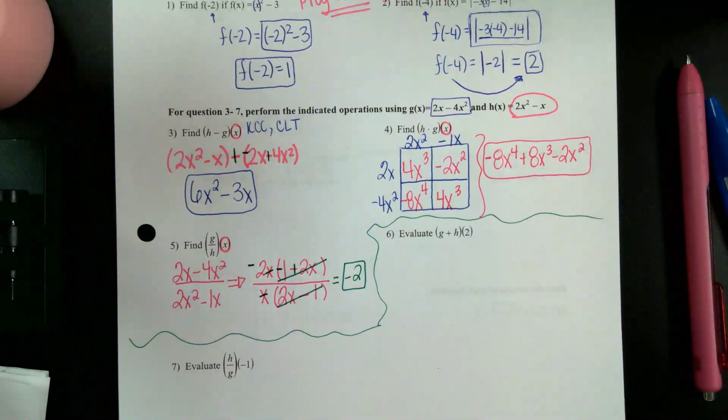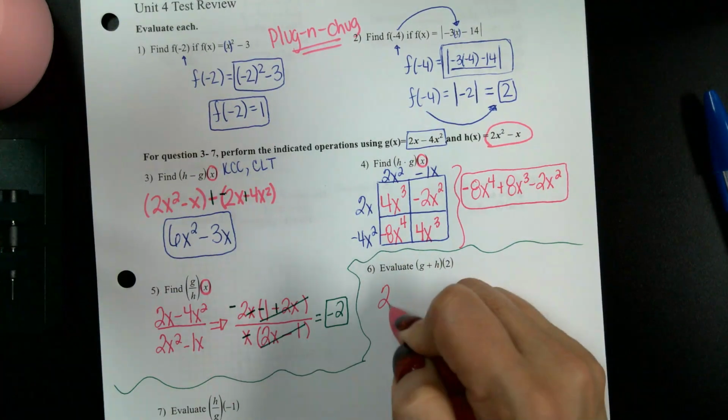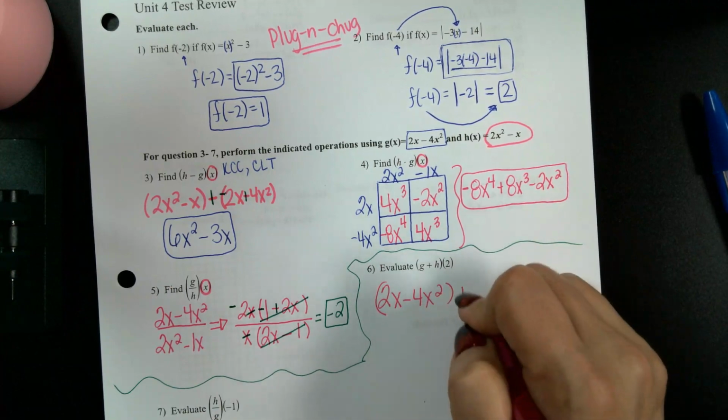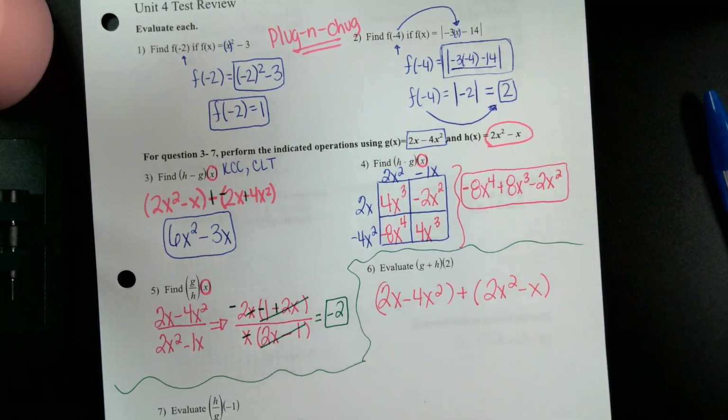So the next two do have a number to do a plug and chug with, correct? So like number 6, they want us to do g plus h. So here's g, 2x minus 4x squared. And they want us to add h, which is 2x squared minus x, to it.